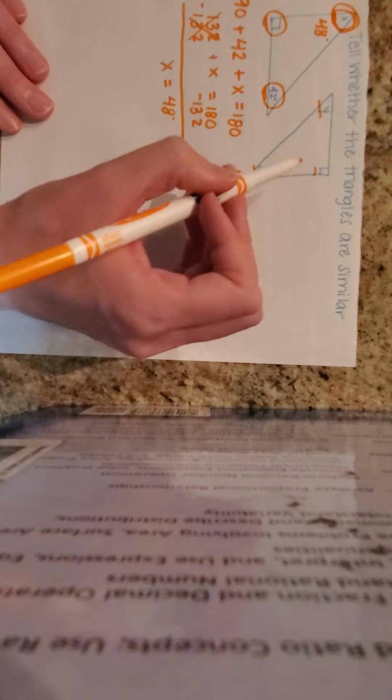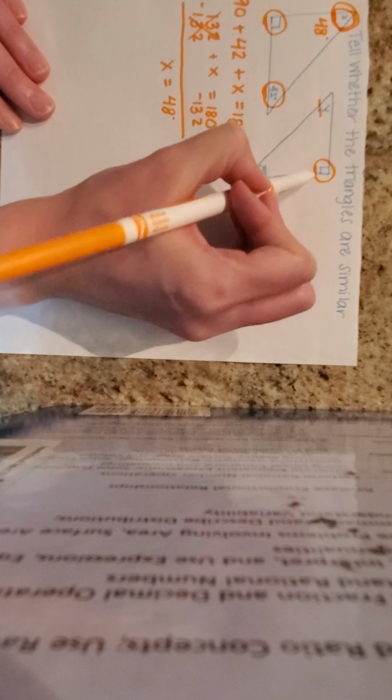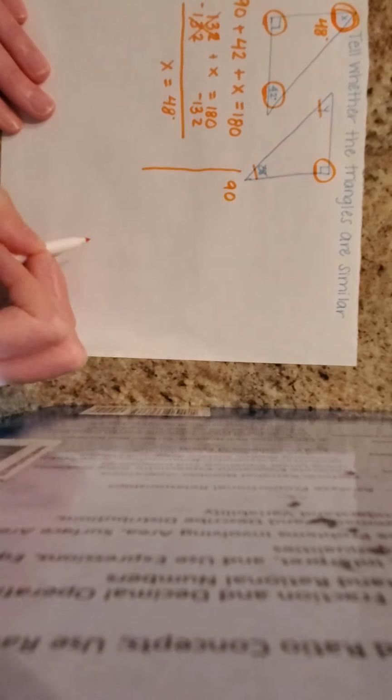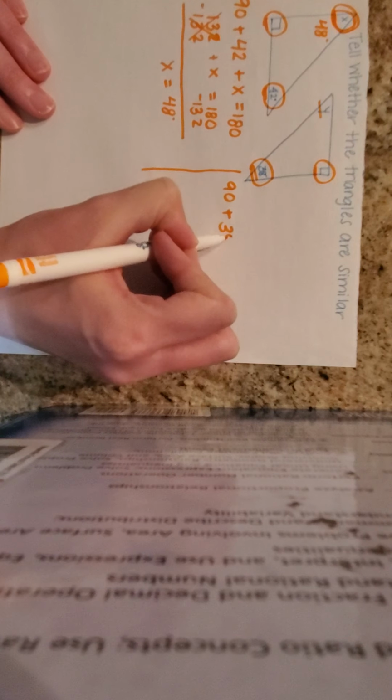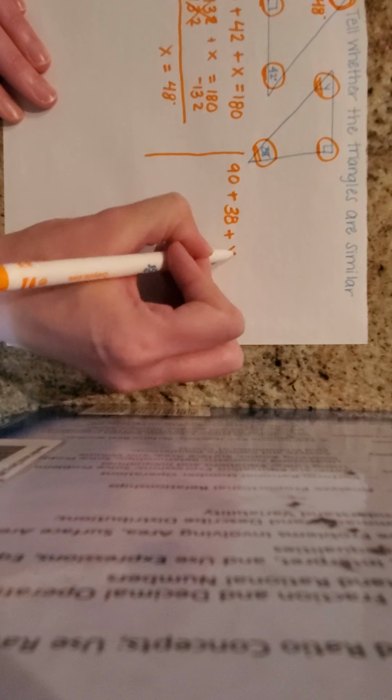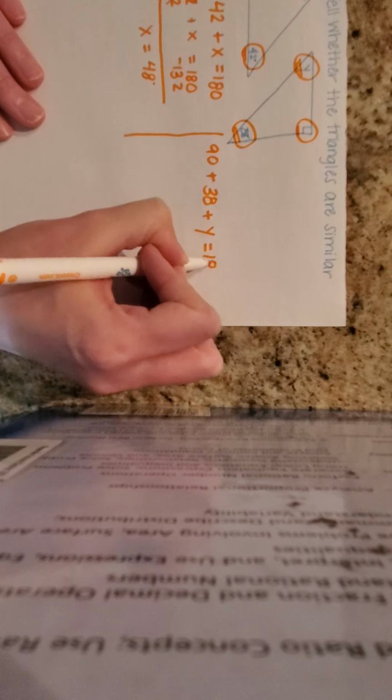What are the angle measures of this triangle? Well, we know we have a 90-degree angle. So 90 plus this angle is 38 degrees, plus this angle we're not sure of, which is y. They should all add up to be 180 degrees.